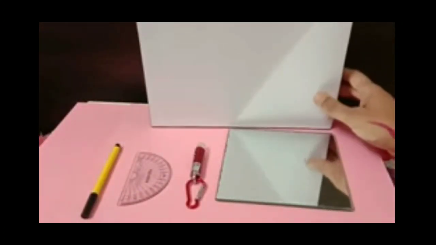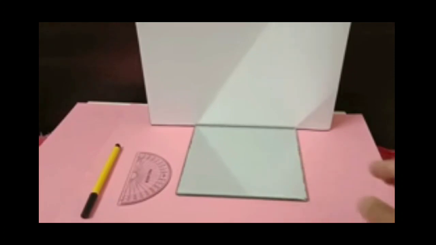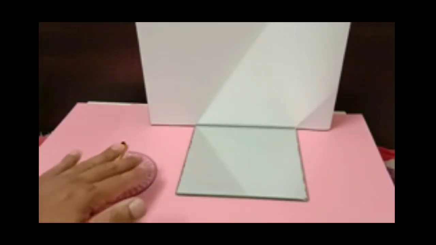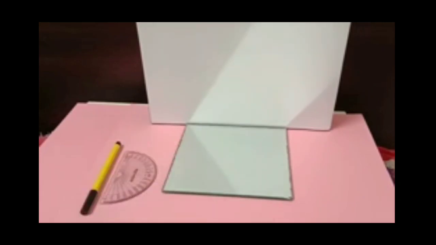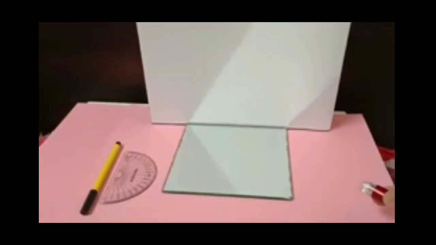Now, this is the mirror, and the first law states that the incident ray, reflected ray and normal all lie on the same plane. That can be easily demonstrated even without the use of the protractor. You will understand why we are using the protractor, because the second law states that the angle of incidence and the angle of reflection are the same, so we need to prove that. Here I'm going to use a red laser to support my demonstration. Anything you see in the mirror will be the reflection. We are supposed to concentrate on this white screen. Okay, so this is our incident ray.